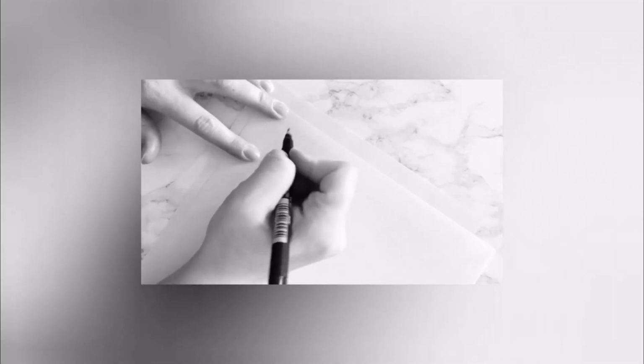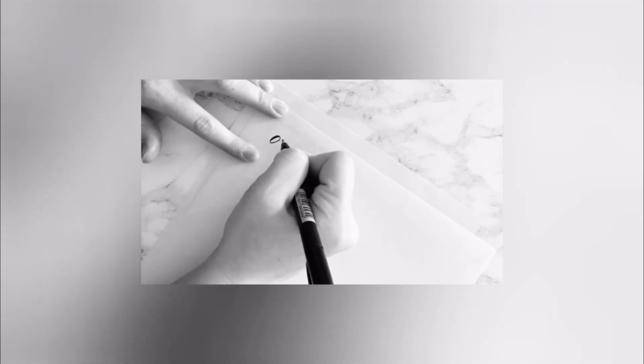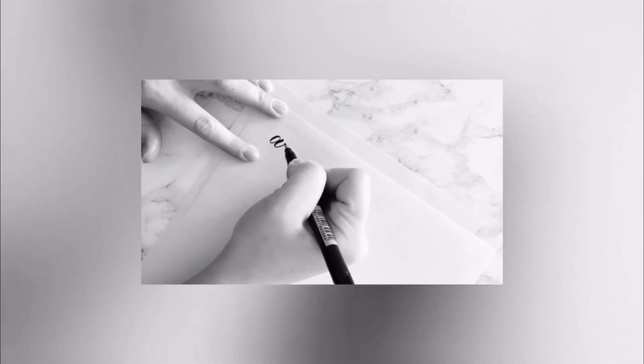So the A is made up of an O form and an underturn. Start over here at the 2 o'clock position, draw your O form, and then come up here to do the underturn, and you have an A.